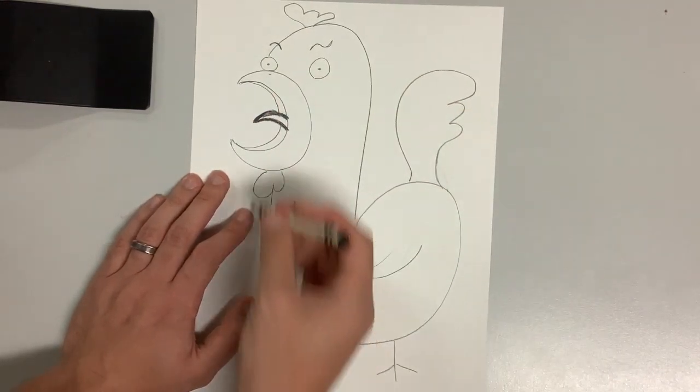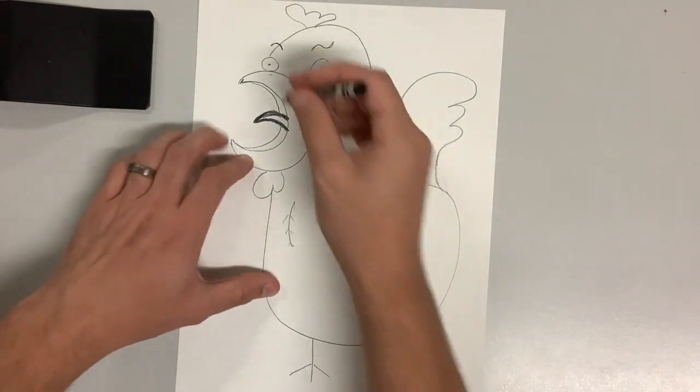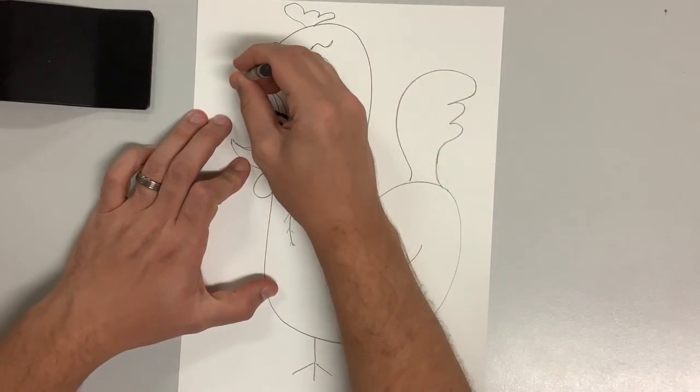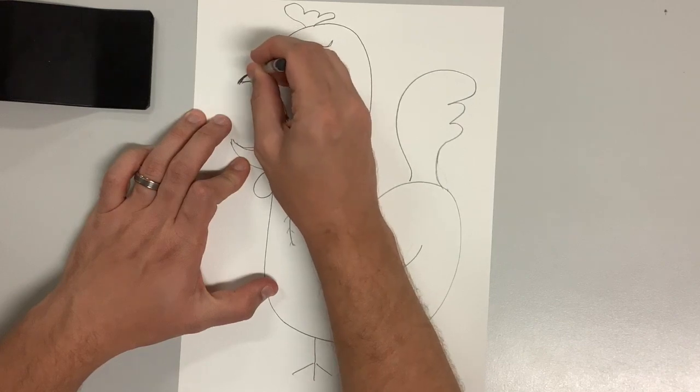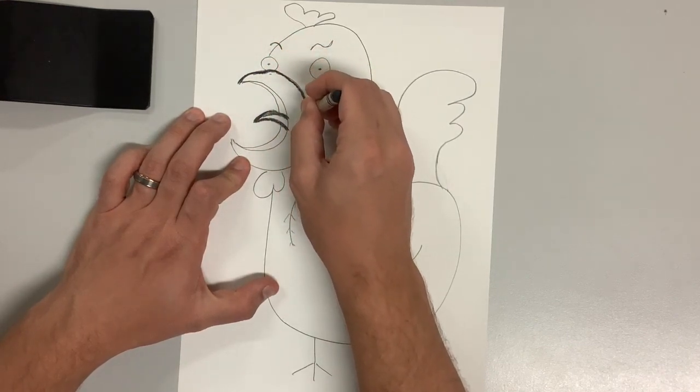It's okay if you make a mistake and slip up. If you slip up, you can always go back and erase the pencil line, and nobody will ever know. So try your best, go slow, be careful, but if you make a mistake, it's totally fine.